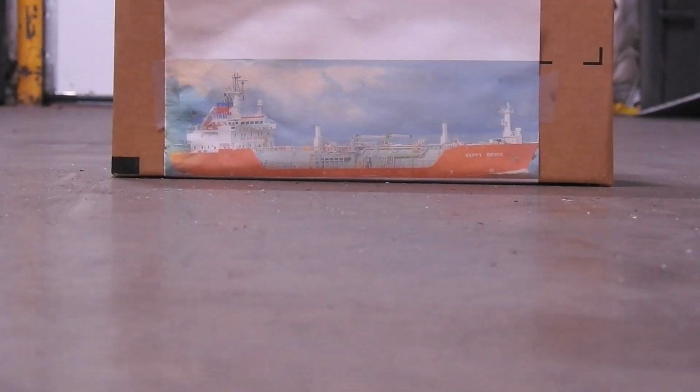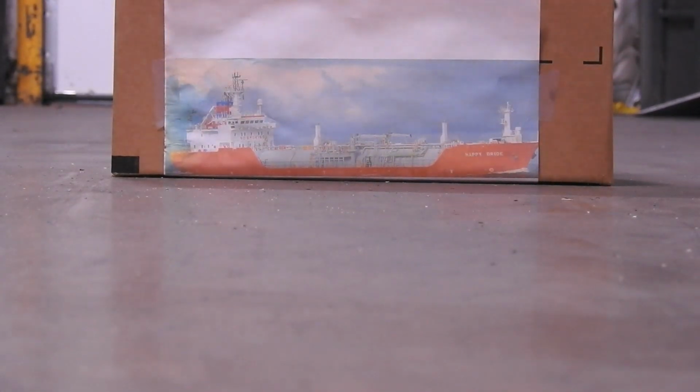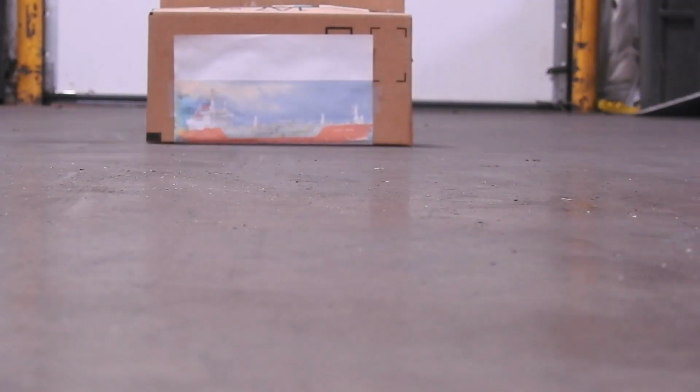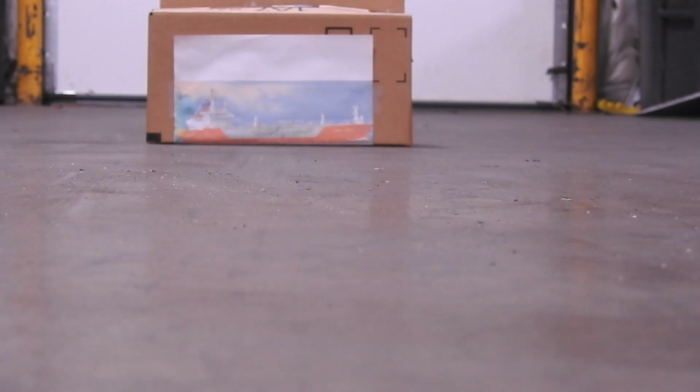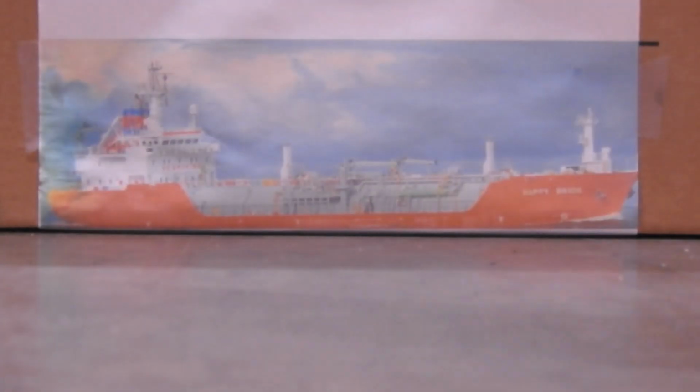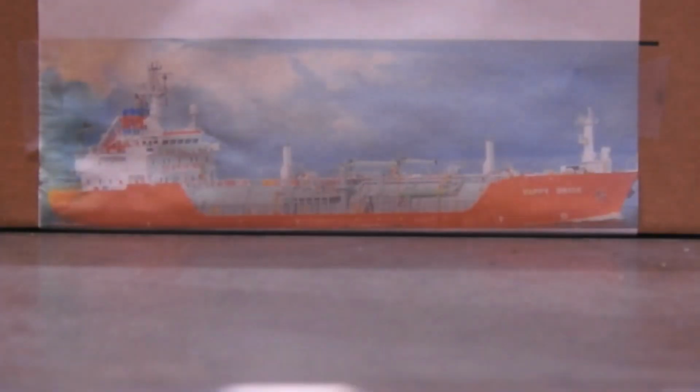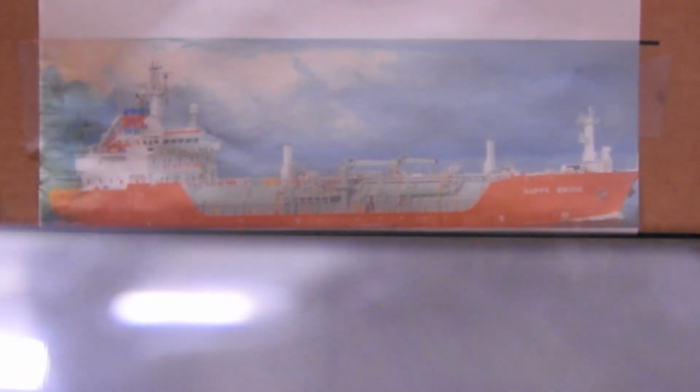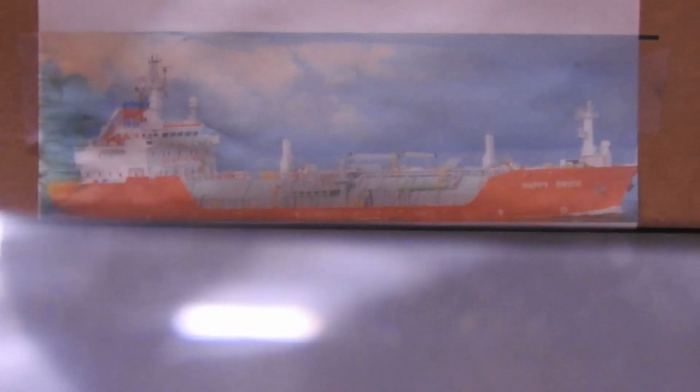It's just tricky to... So, like, what would happen if this was just a piece of glass? Alright?